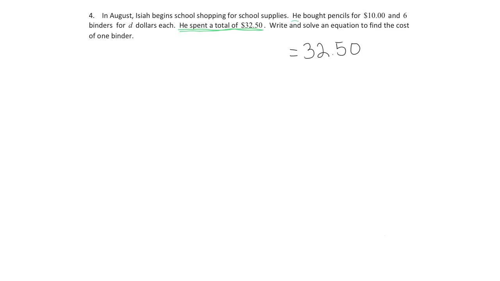Now on the left side, that's where we're going to put all his expenses. So we know he bought pencils for $10. So now we're going to have 10 plus 6 binders for $D each. We know that he bought 6 binders, but we don't know how much they cost. So we're going to let D represent the value of each binder. So now we have 10 plus 6D equals $32.50. Now we need to solve the equation to find the cost of one binder. That means we need to solve for the variable D.